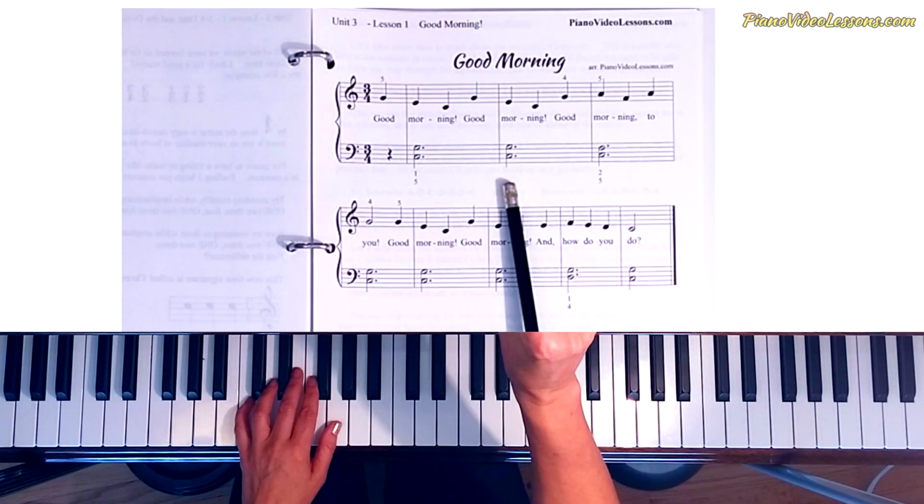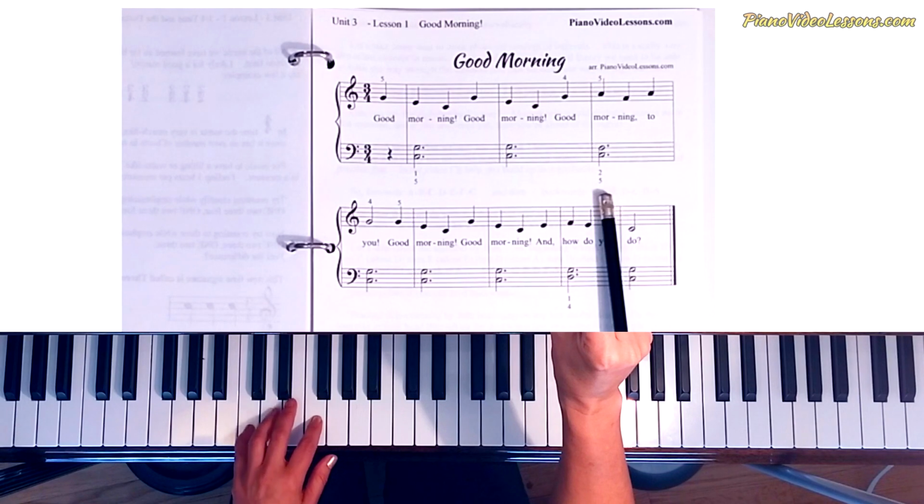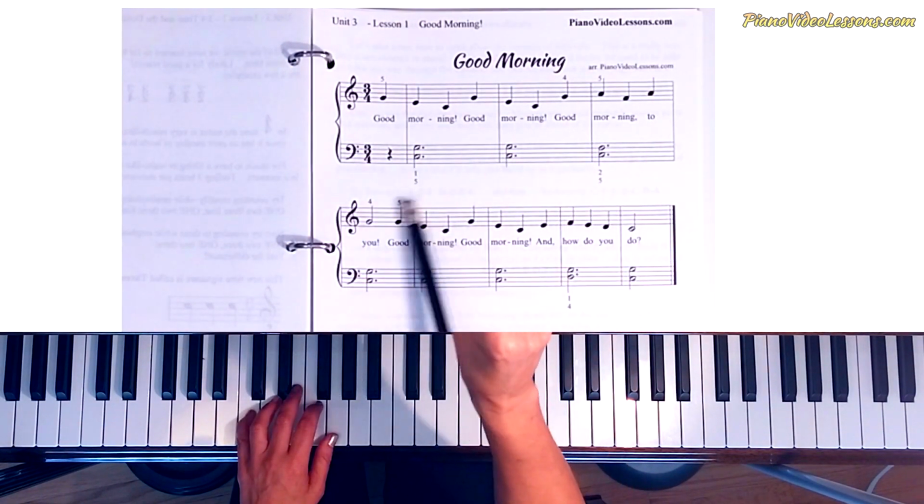In the second measure, we do the same thing. 1, 2, 3. In the third measure, you can see that there's a change. Instead of playing the G on the top, we're going to play bass F on the top, and we'll play it with finger 2. 1, 2, 3. So let's try this first line, beginning here and counting as we go.